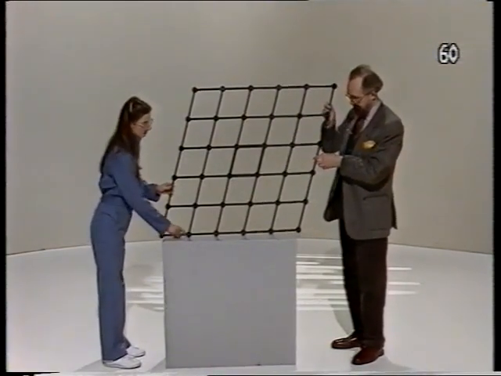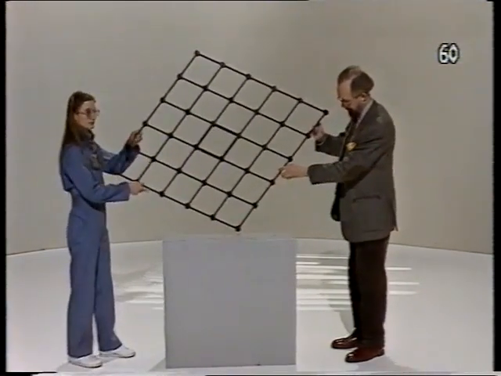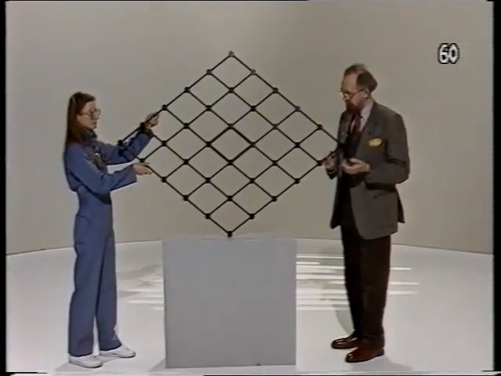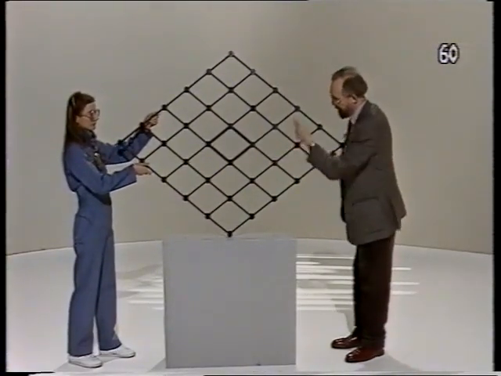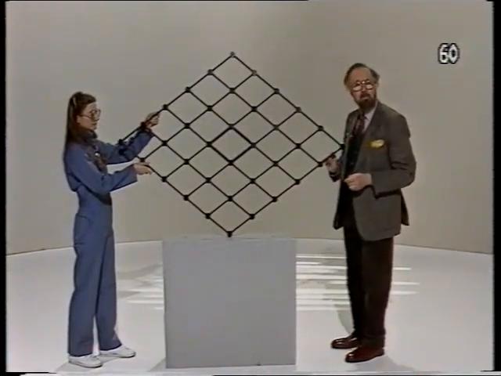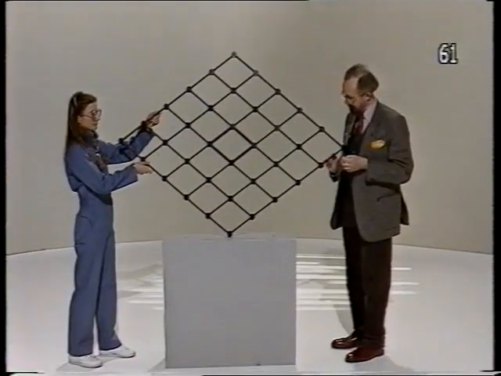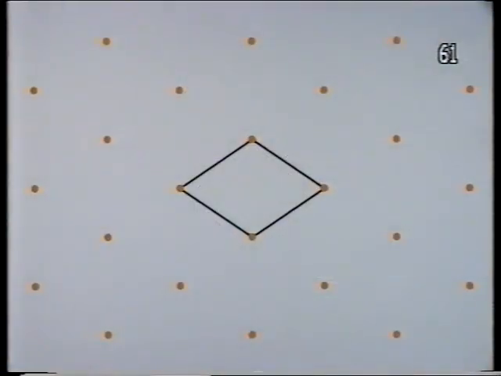If we rotate the trellis until the diagonals are horizontal and vertical, then it's clear that there are still reflections in the diagonals. Let's record those on the basic parallelogram.